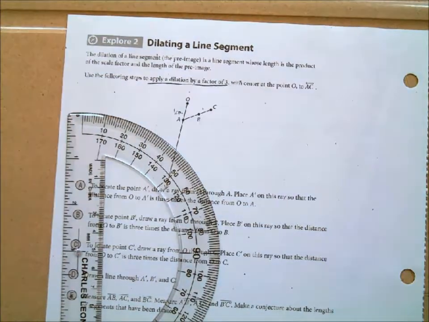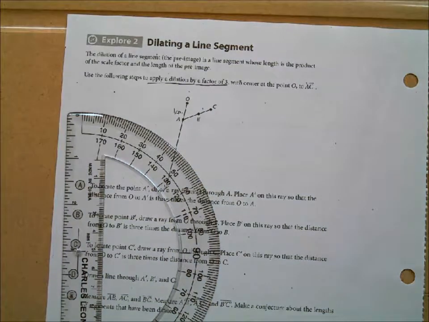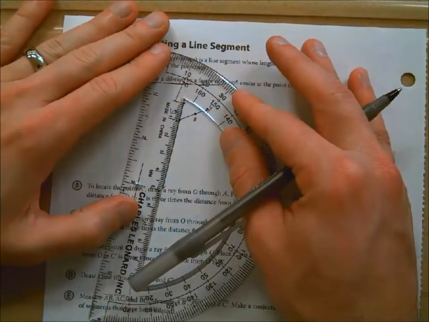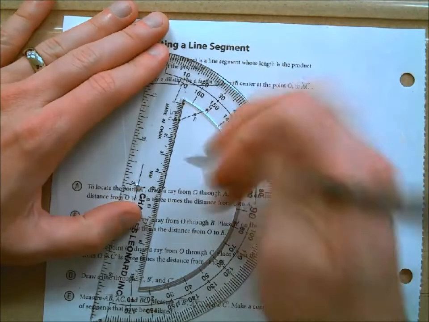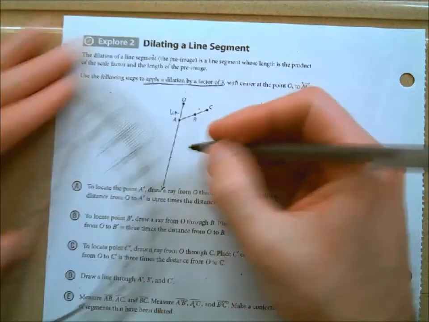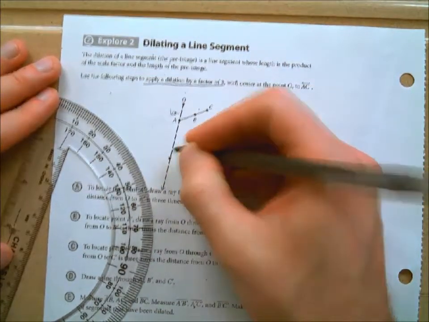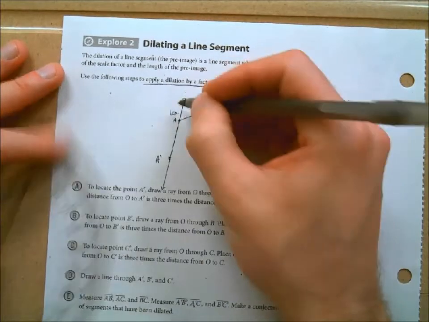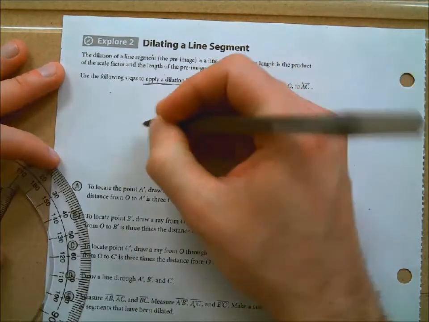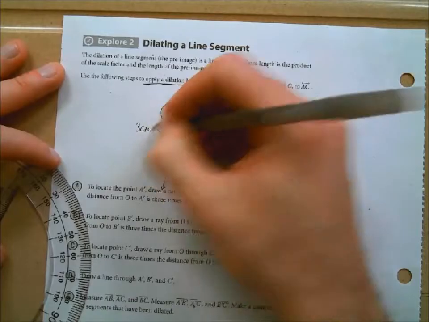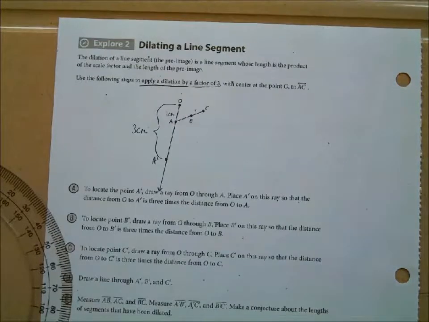From O to A. So then the distance from O to A prime, if we're going to use a scale factor of 3, what's the distance from O to A prime going to be? 3, right? So we're going to go 3 centimeters out from O along that ray, and then we'll say there's A prime.